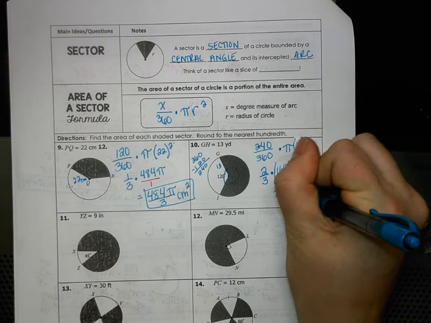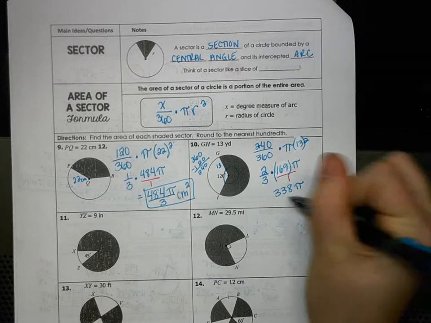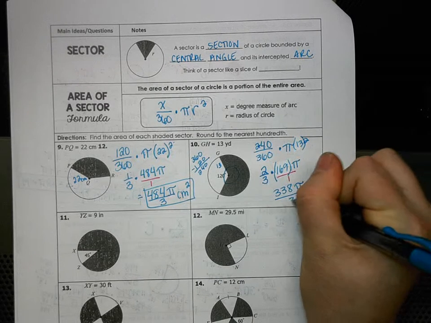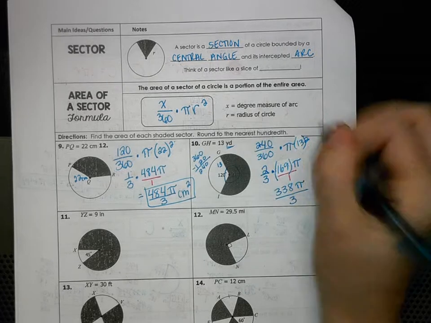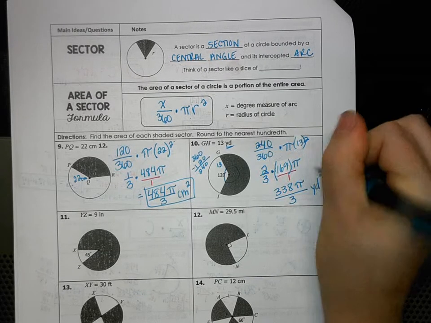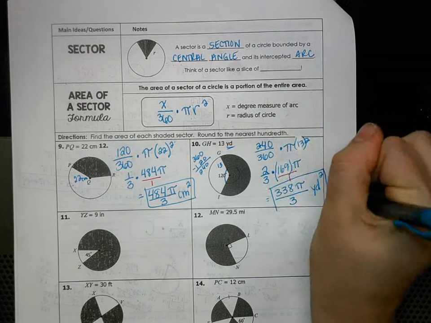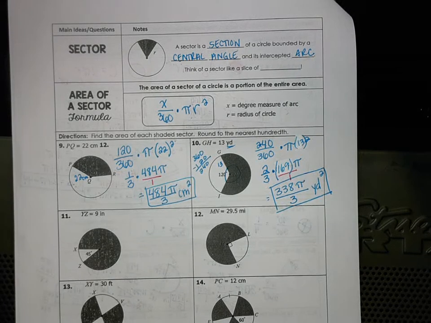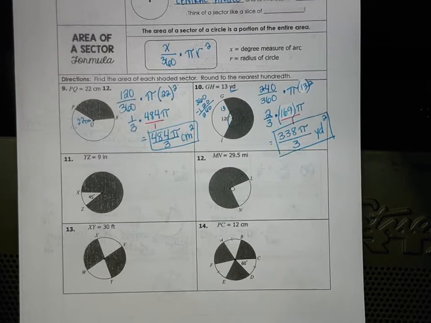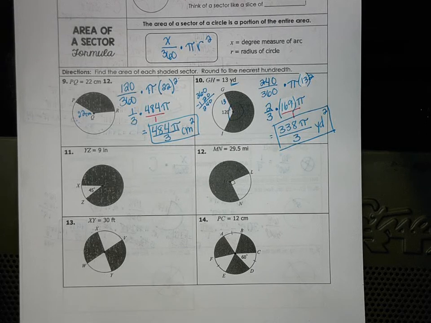We still have pi in my numerator. And then 3 times 1 is 3. This is area, so we're talking about yards squared. Okay, so you can do 11 and 12 on your own. We're going to do 13 and 14 together.